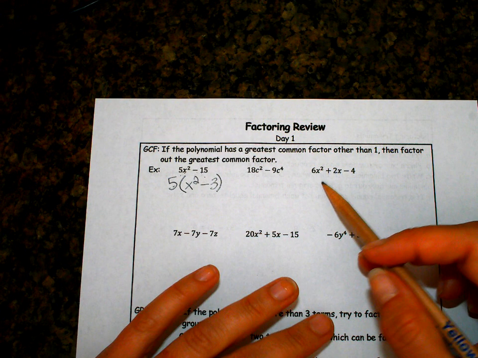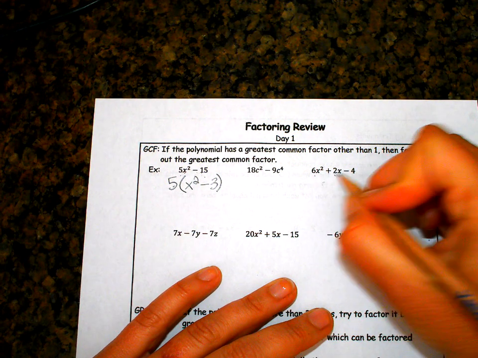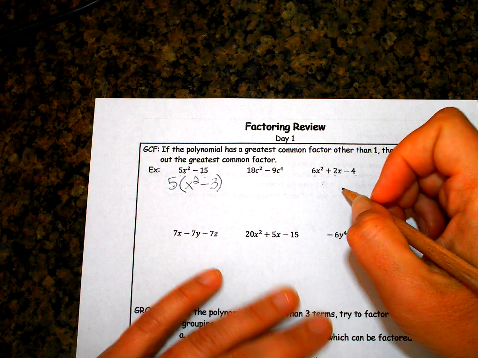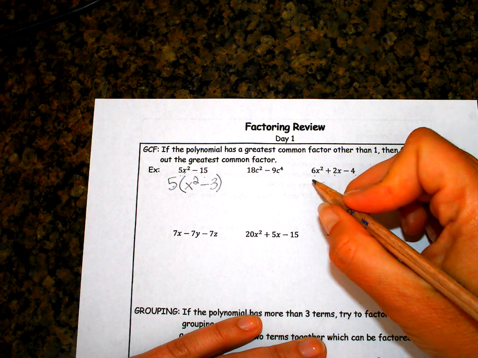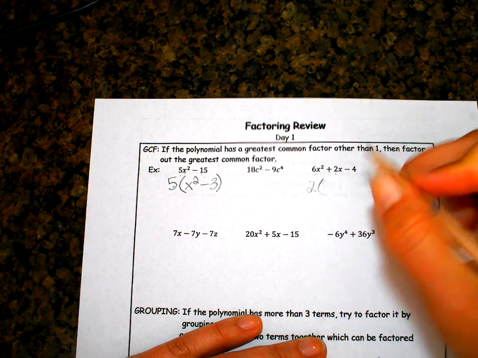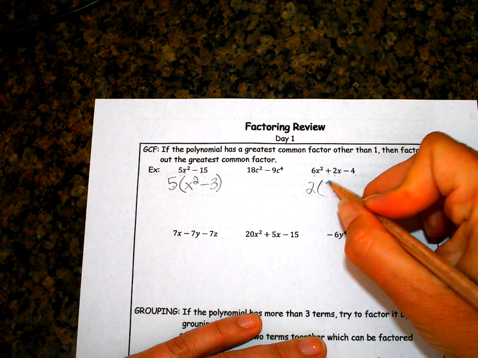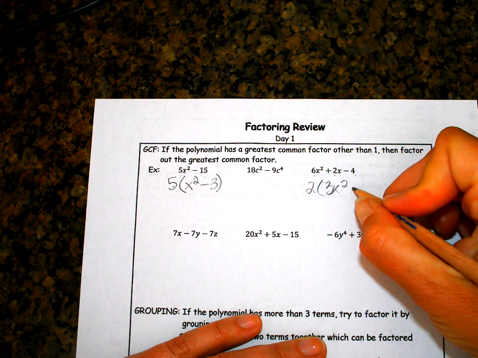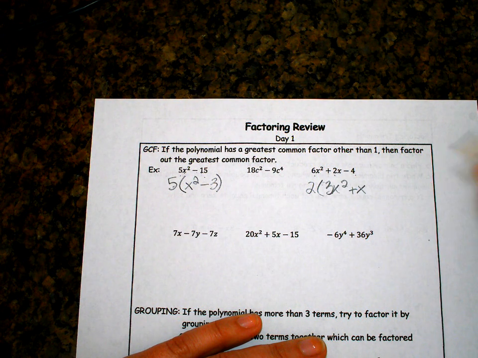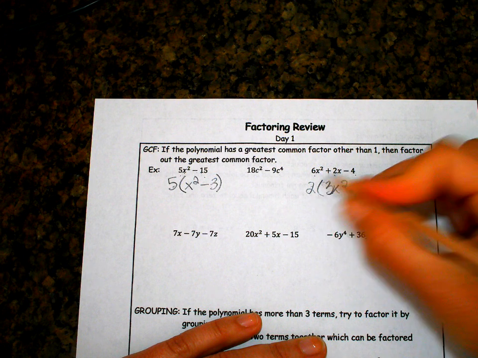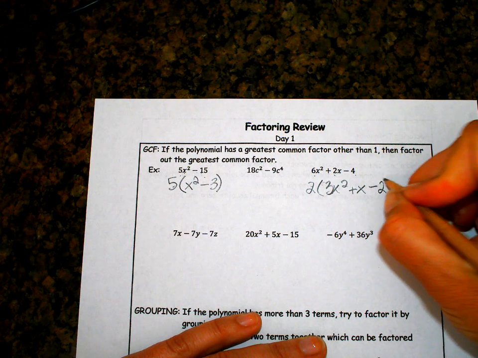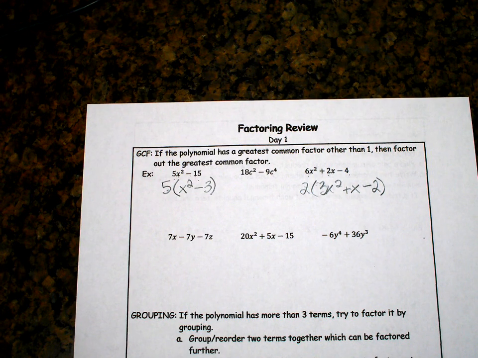Let's do another one. I'll do this next one. A 6, a 2, and a 4. What number goes into 6 and 2 and 4? Well, I hope you said 2. Then what's left is 3x squared plus x. Then I need to put a 1 minus, and then 2 divided out of 4 is a 2. Okay? So this is what GCF is, okay? You're taking common numbers out.